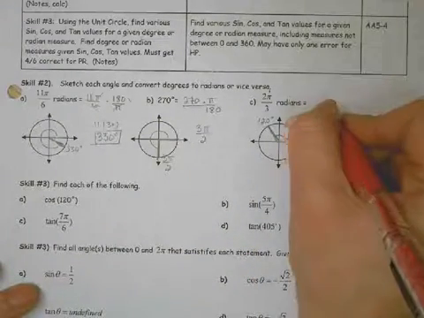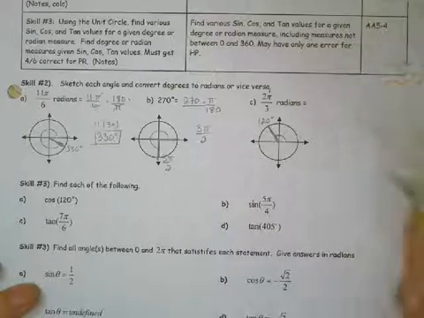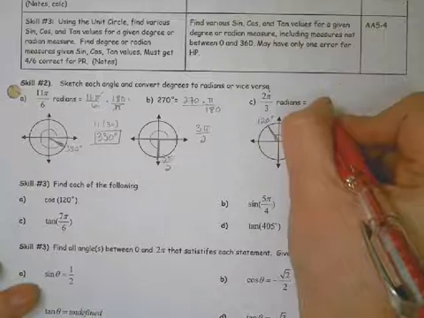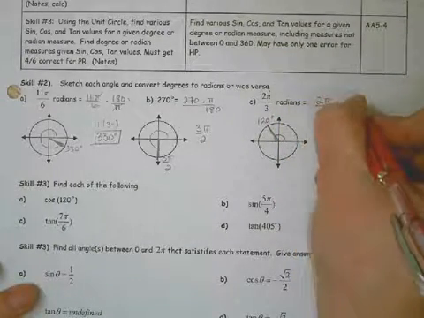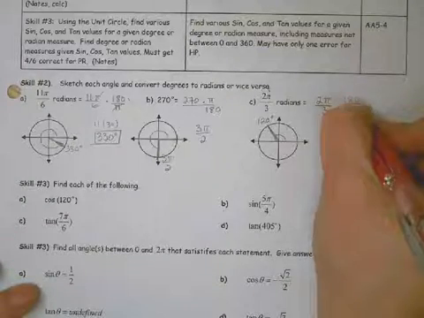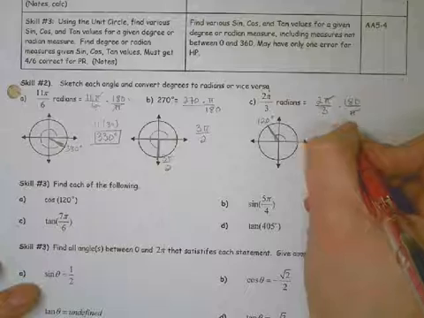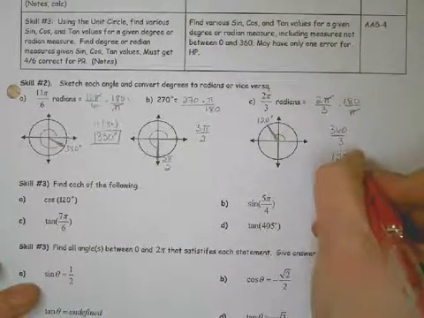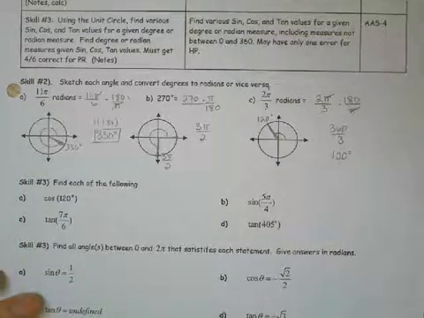Make sure those conversion formulas are on your one-page, one-sided cheat sheet. So the 2 pi over 3 times 180 over pi. Those divide out, so we get 360 over 3, which is 120 degrees. So make sure you can do both of those processes.